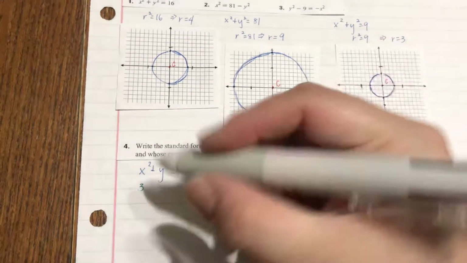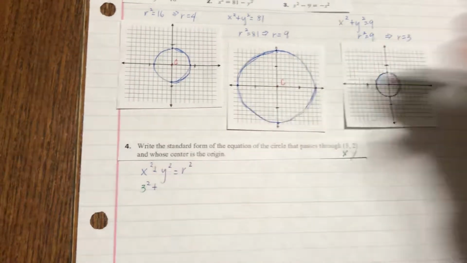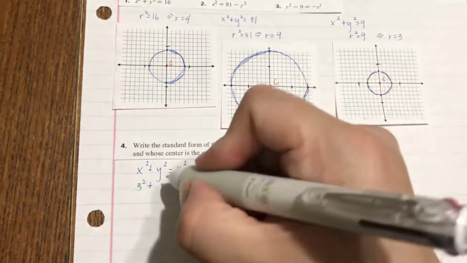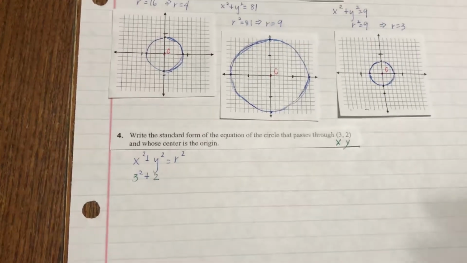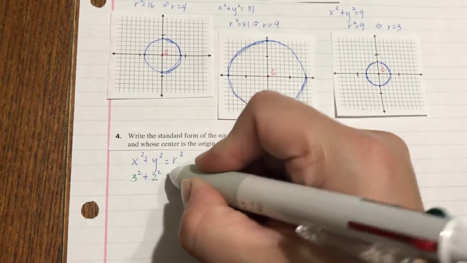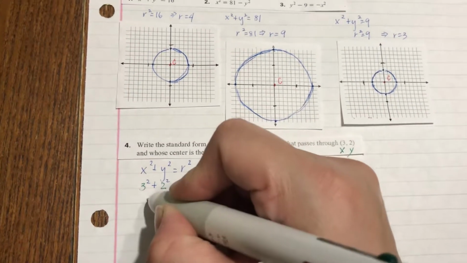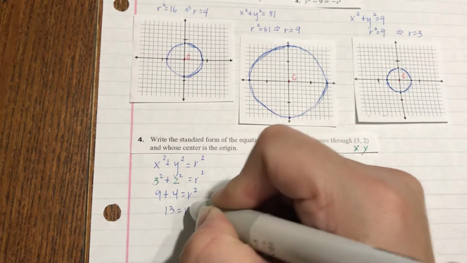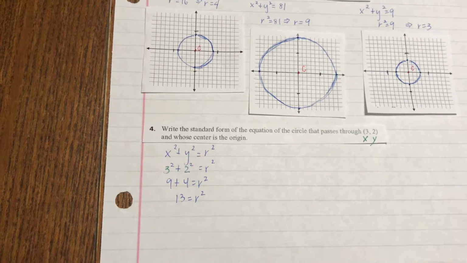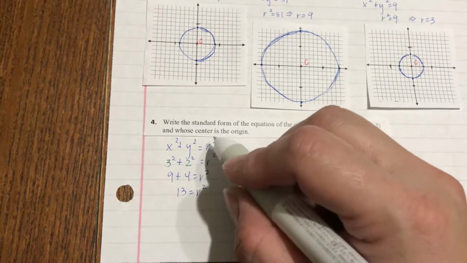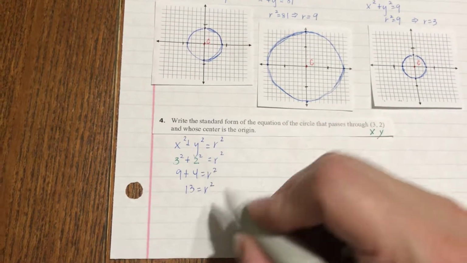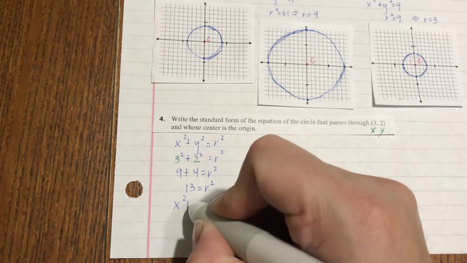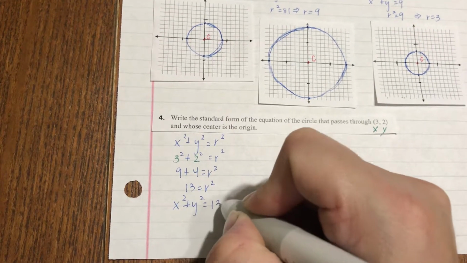So here's 3 squared plus 2 squared equals r squared. That will give me 9 plus 4 equals r squared. 13 equals r squared. You actually don't have to square root this because the equation says r squared. So your final answer should just be x squared plus y squared equals 13.